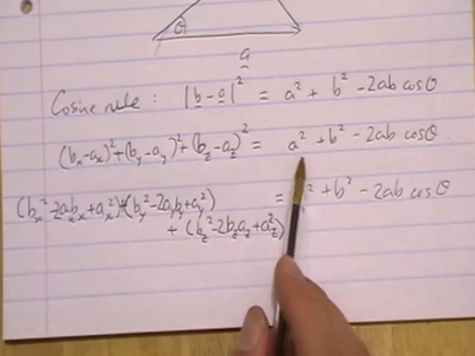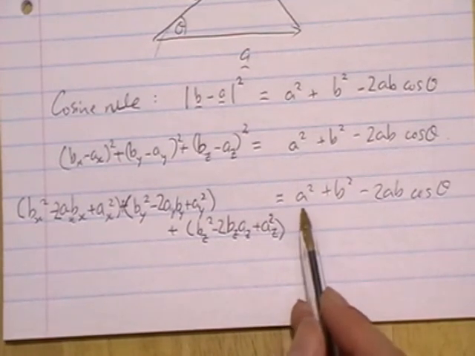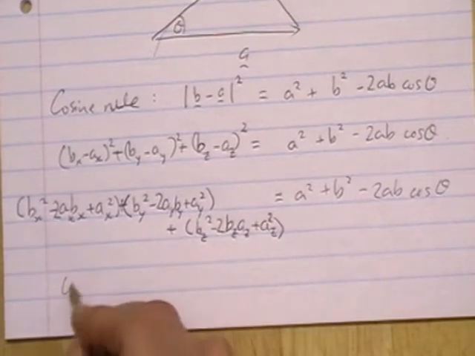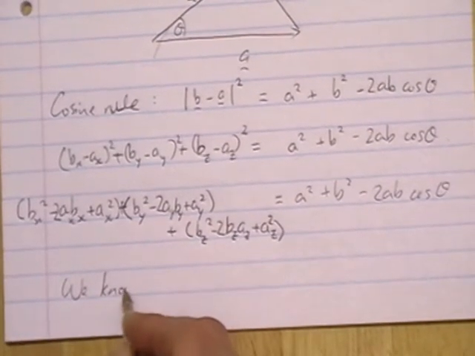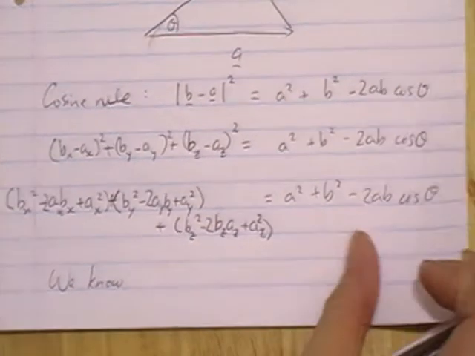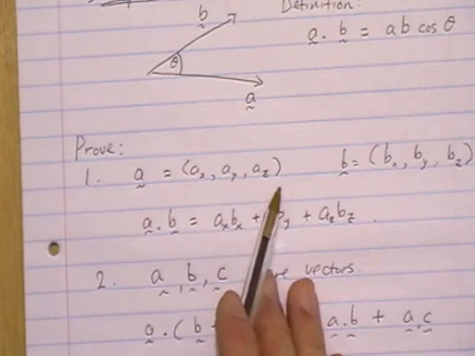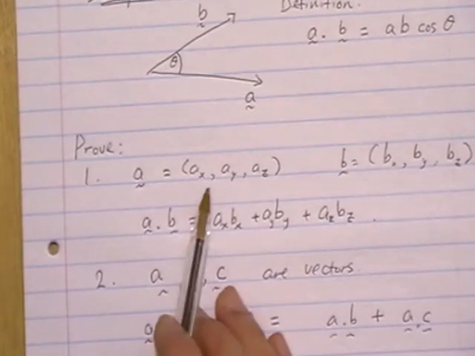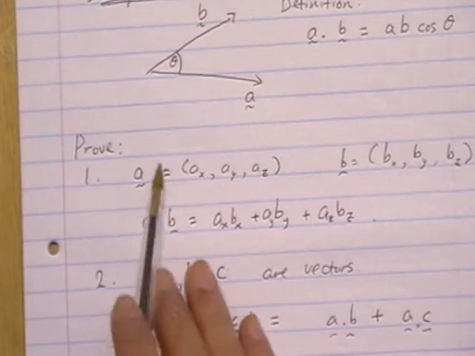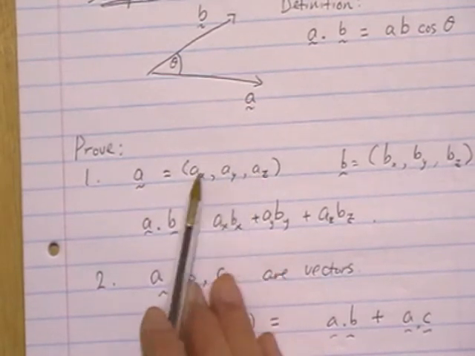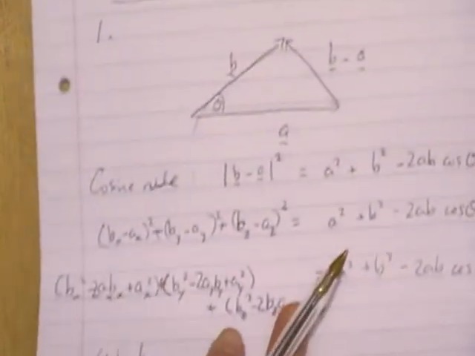As I've mentioned, a squared, we know this. We know that since the components of a are ax, ay, az, using Pythagoras theorem, we can relate the length squared to the sum of the squares of the components.